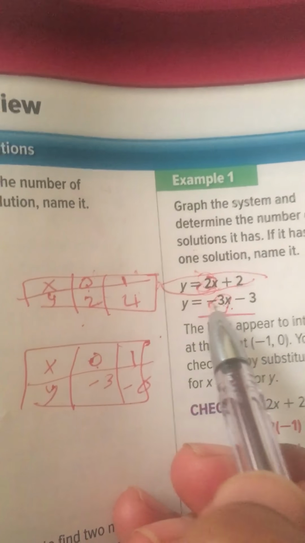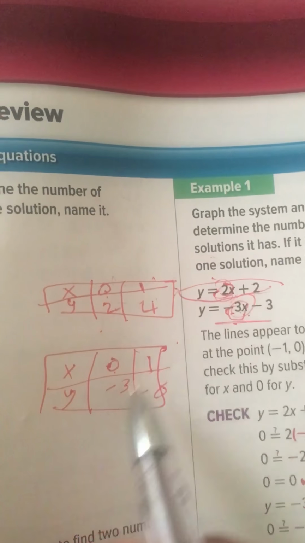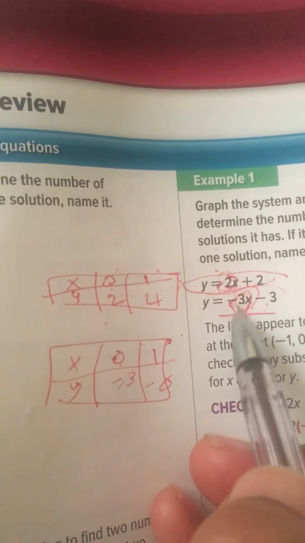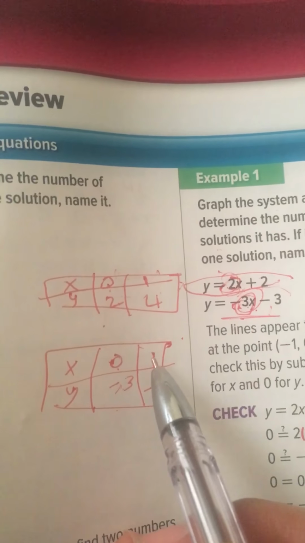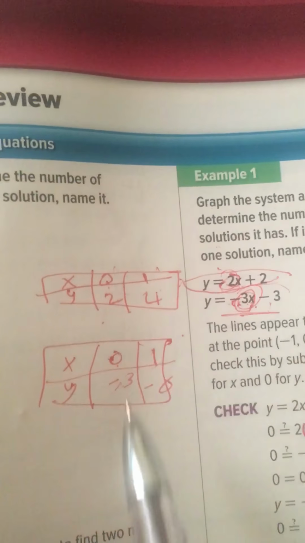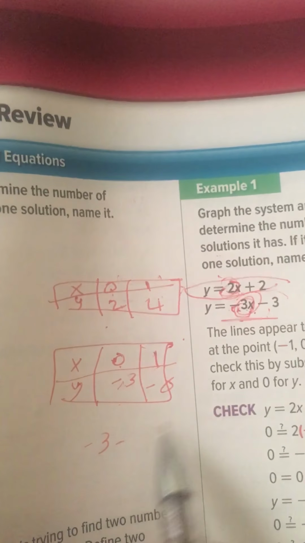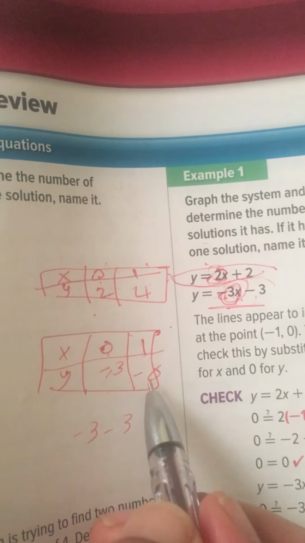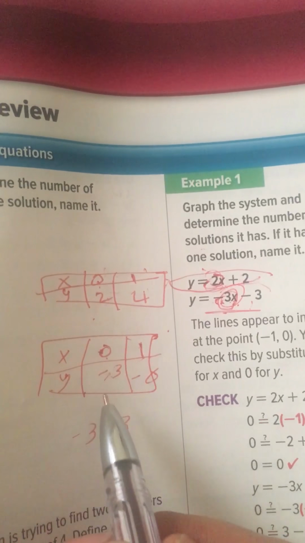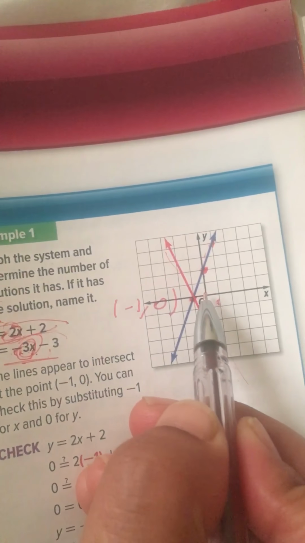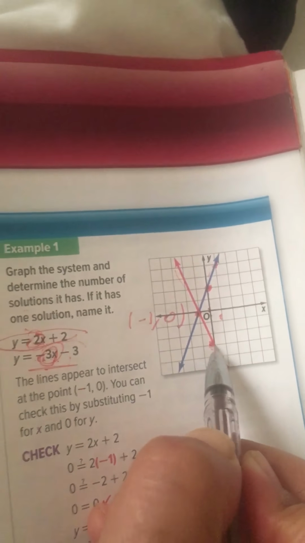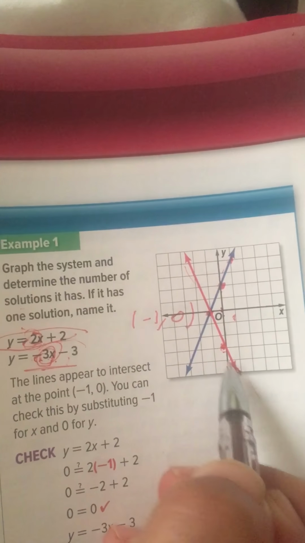The other one, x 0 and y is negative 3. Put x 0. Another one, x 1: minus 3 times 1 is minus 3, another minus 3, so minus 6. I can graph x 0, y minus 3, and x 1, y is negative 6.